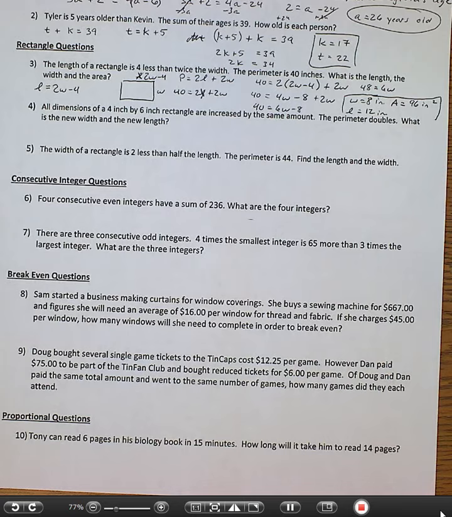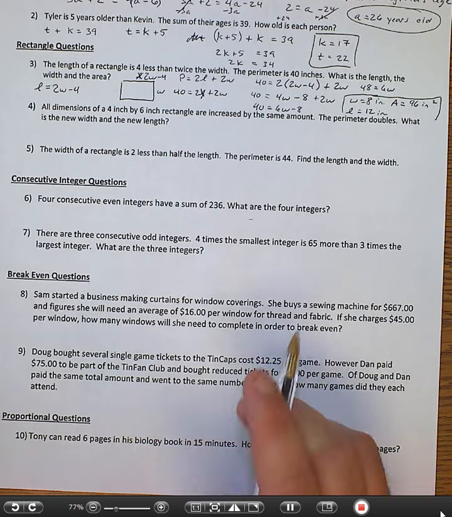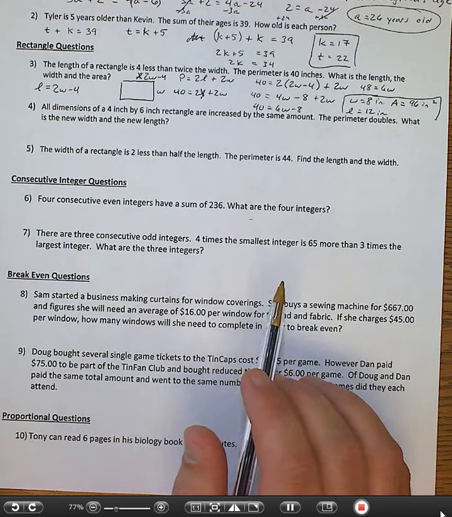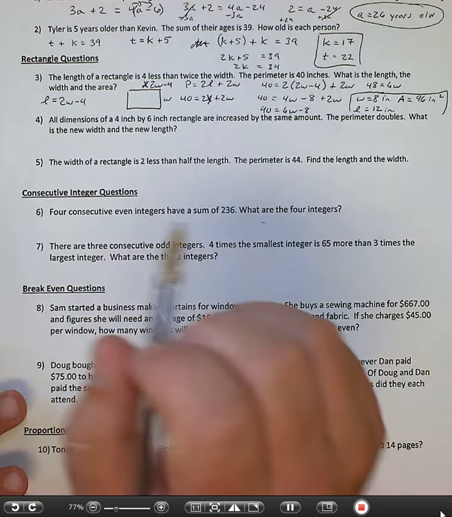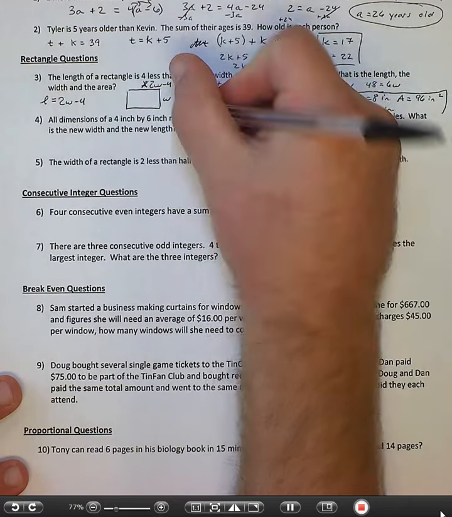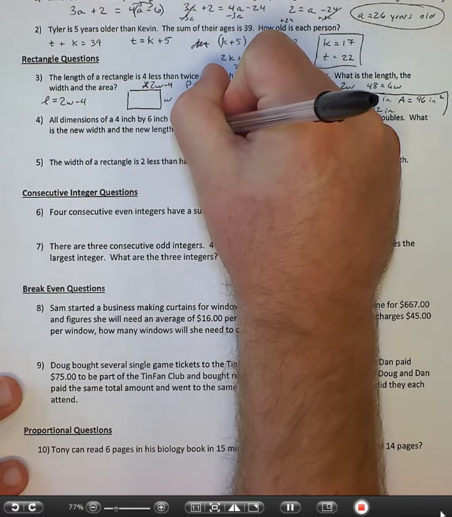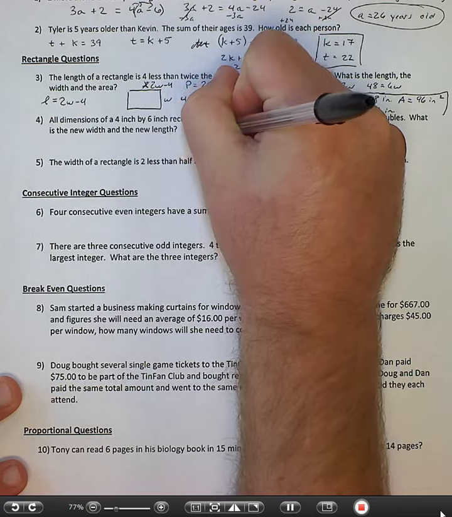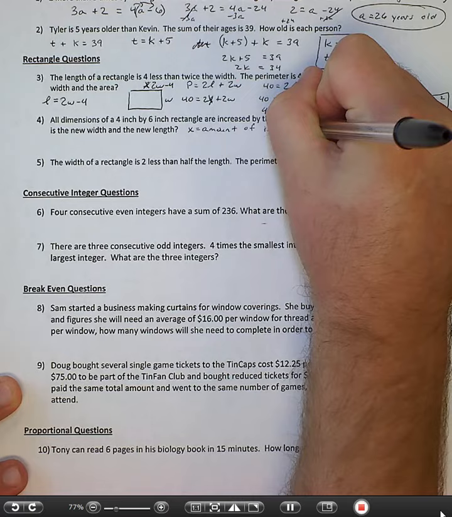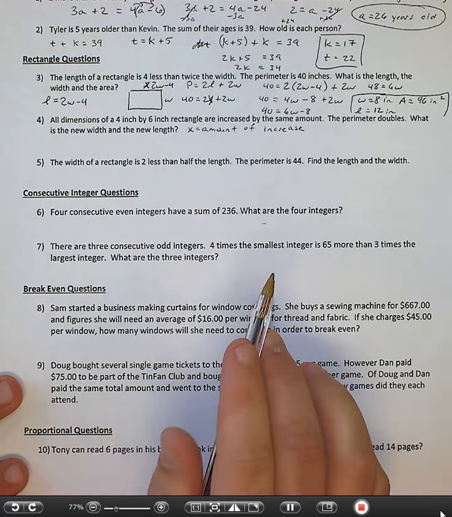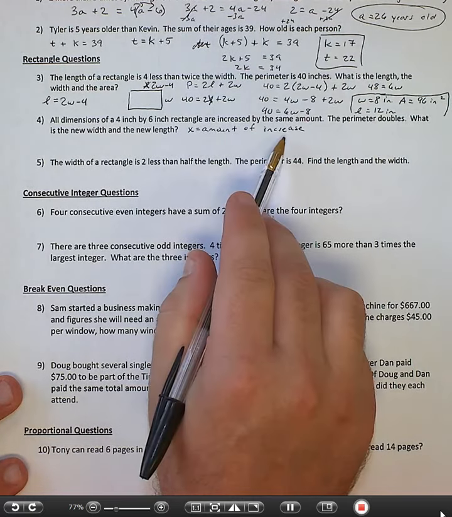Number 4, trickier one. All dimensions of a 4-inch by 6-inch rectangle are increased by the same amount. The perimeter doubles. What is the new width and the new length? All right, so basically, I'm going to say x is the amount of increase. We don't know how much it's increasing, but that's what x is going to stand for.